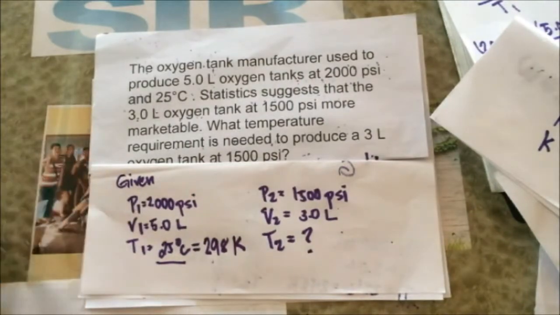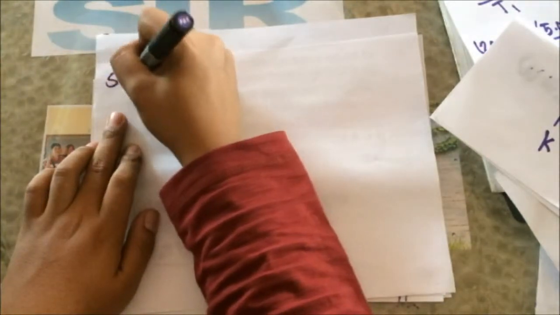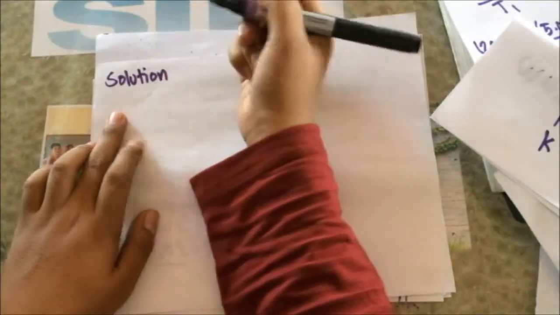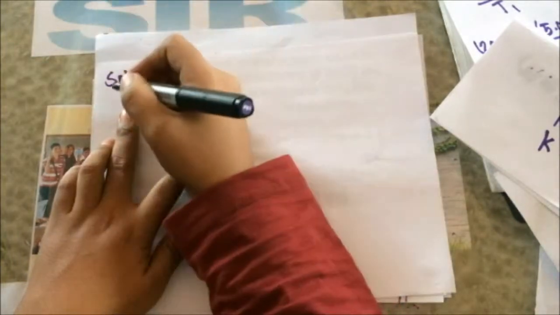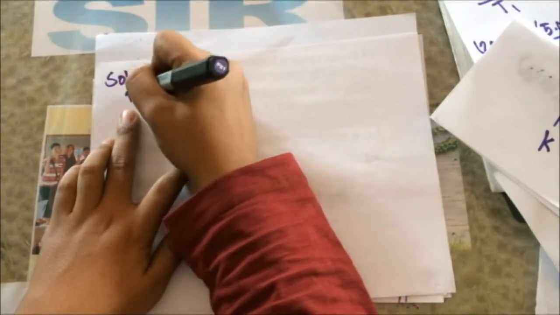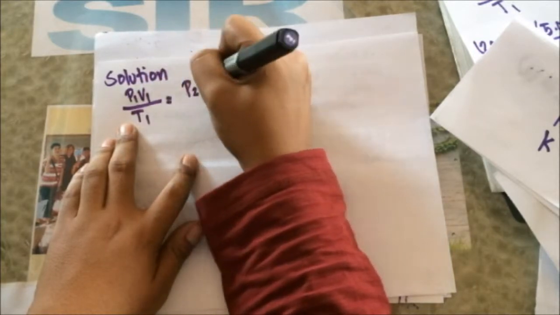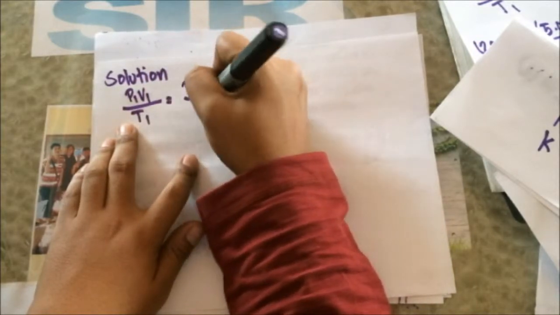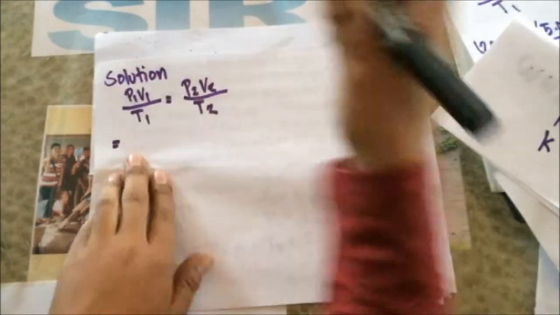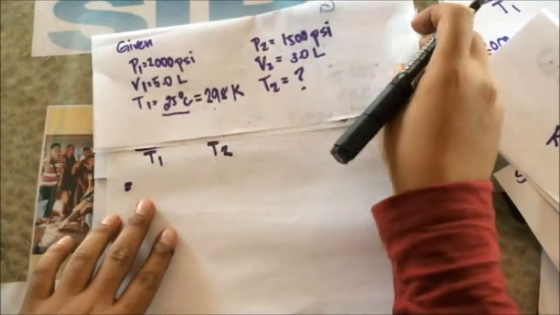So let us solve the problem. Okay, so solution. Always remember, start with the correct equation, and the correct equation is P1 V1 over T1 is equivalent to P2 V2 over T2. Let us now substitute what are the given.